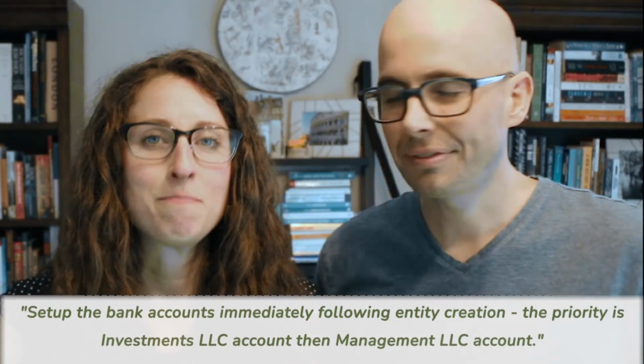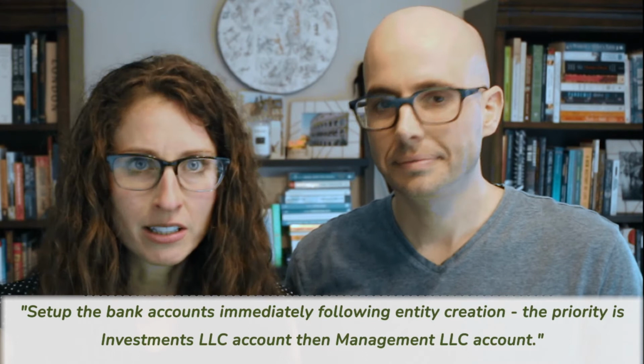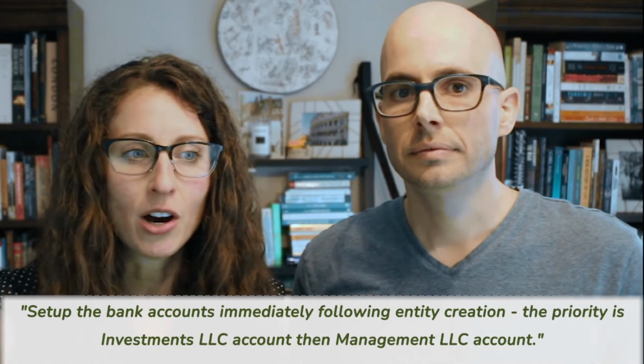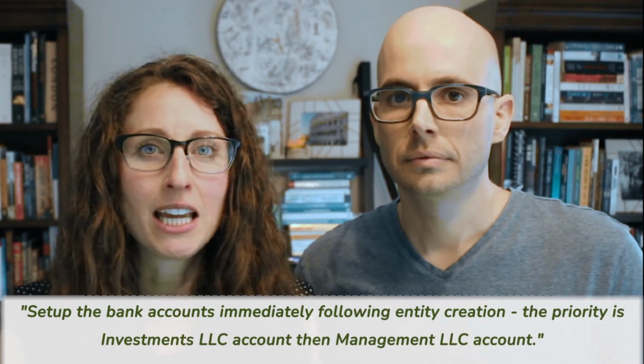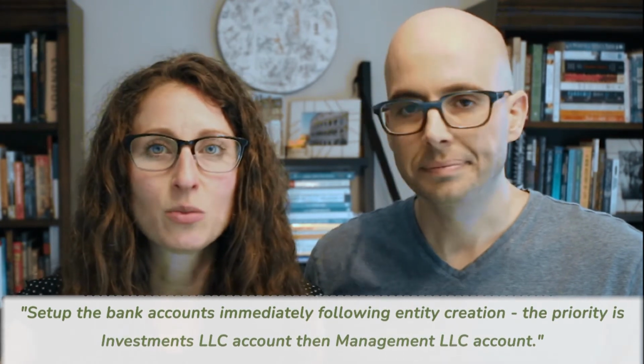And then you're going to want to set up bank accounts immediately following the entity creation, right? Some people might be ready to go, and say they are, you want to make sure that you have their money in the bank. The capital raise is one of the most important parts. Without the capital, you don't have the deal. So just make sure that that bank account is ready for your investors.